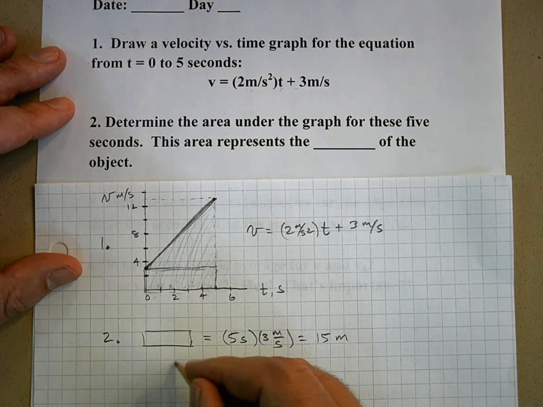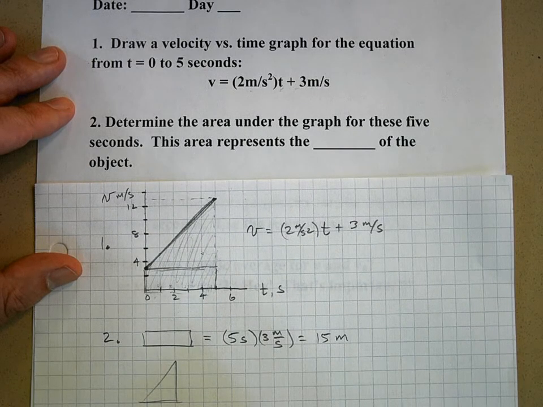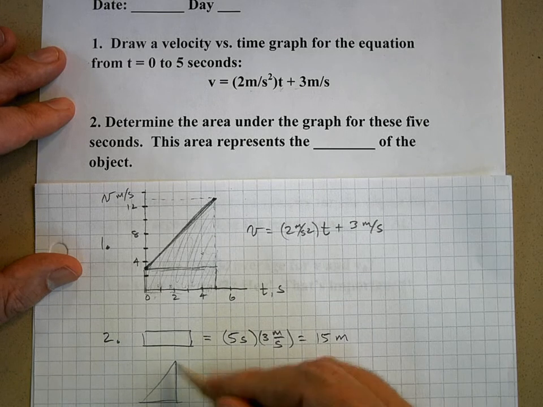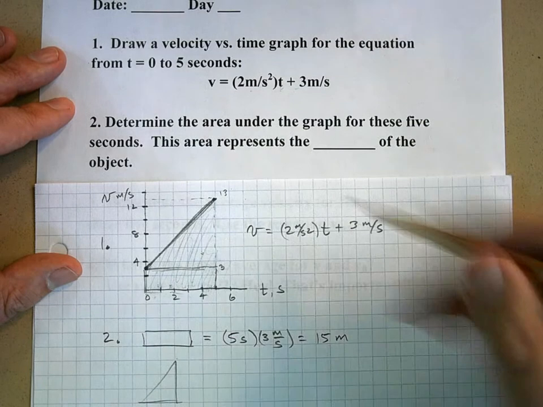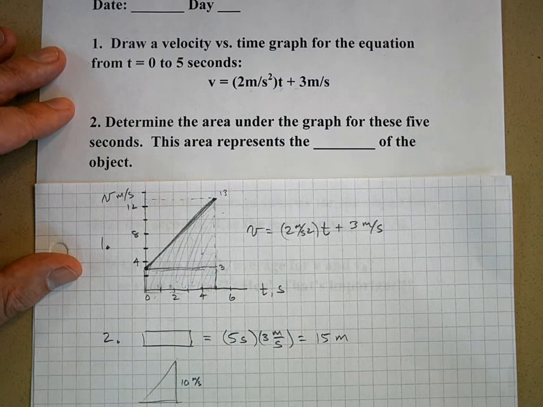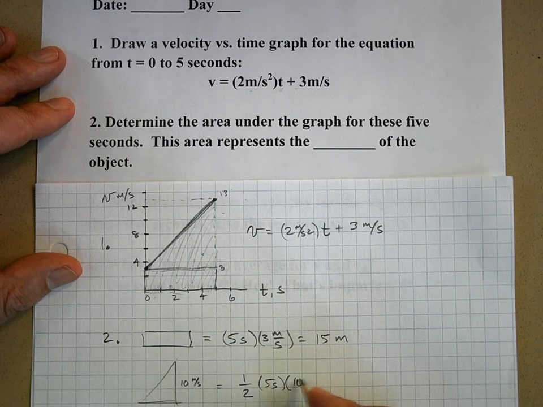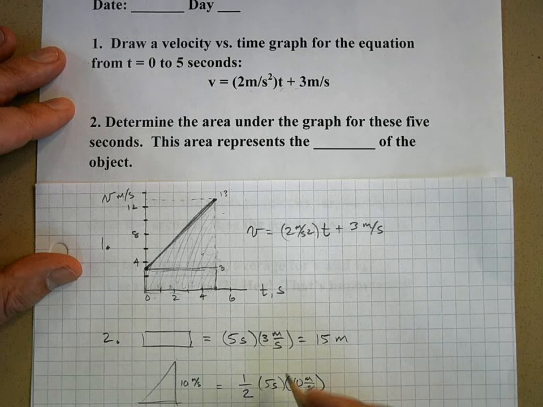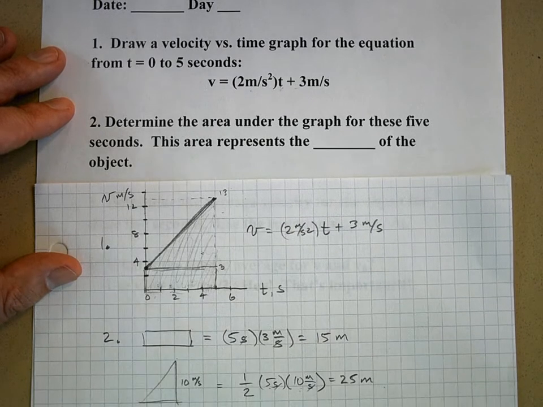Then you have the triangle part, this part right here, and the triangle part, well, it's 5 seconds, but you go from here to here. This is 3, and then what is this? 13. So from 3 to 13, that's a change in 10 meters per second. So what's the area of a triangle is 1/2 the base times the height. Oh, look, the seconds cancel. 5 times 10 is 50, divided by 2 is 25. And the units left over is meters.